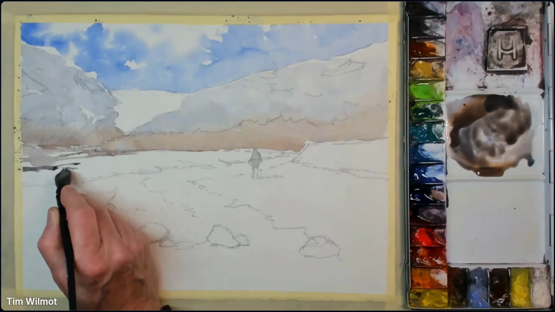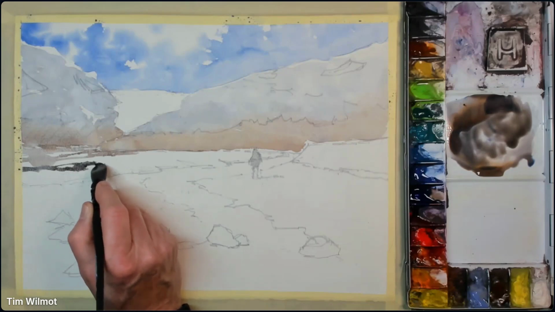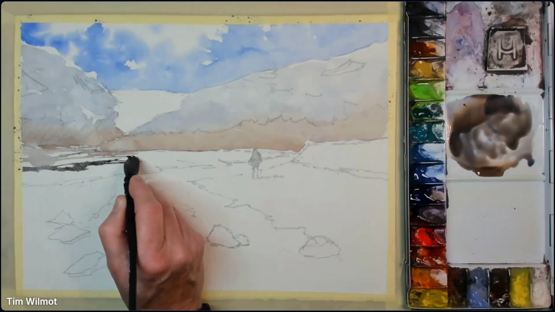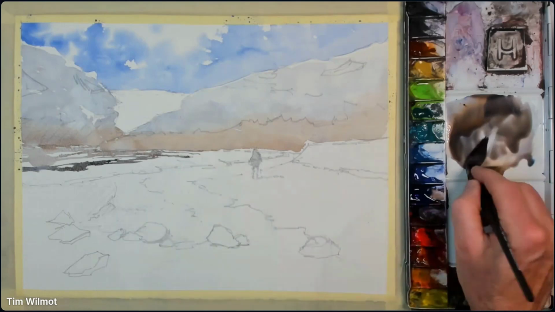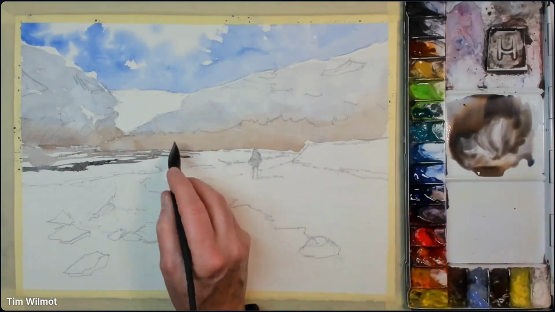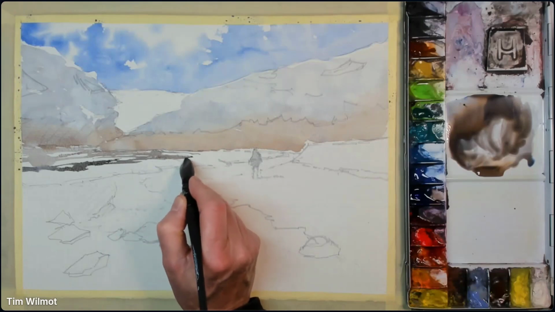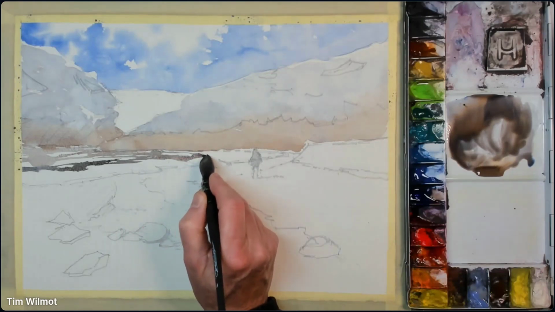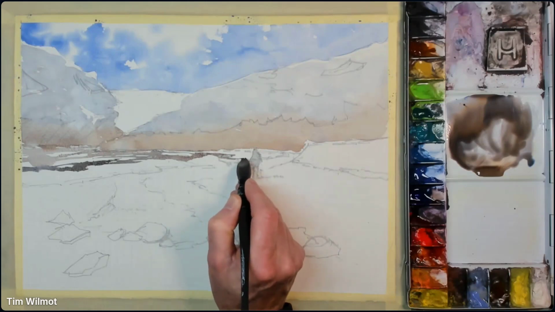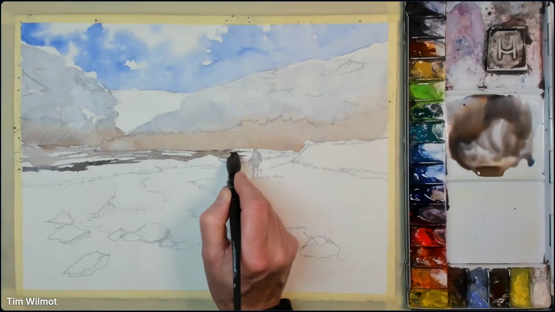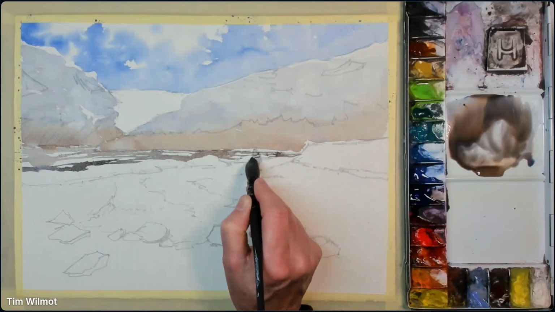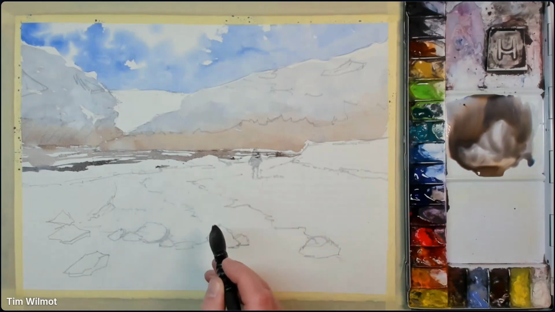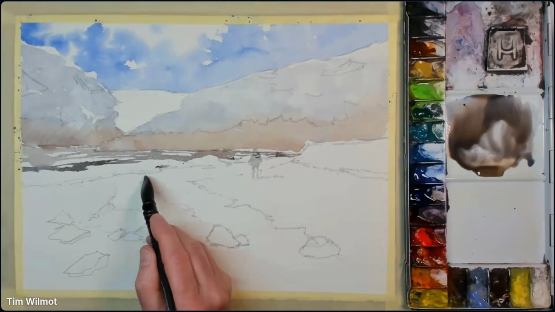These streaks going across, they are in between little patches of snow, little streaks of snow. So this is where the edge of my brush is quite useful. Right.